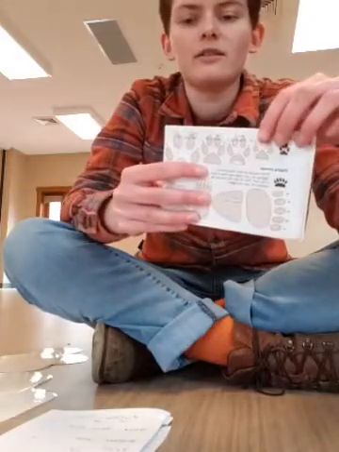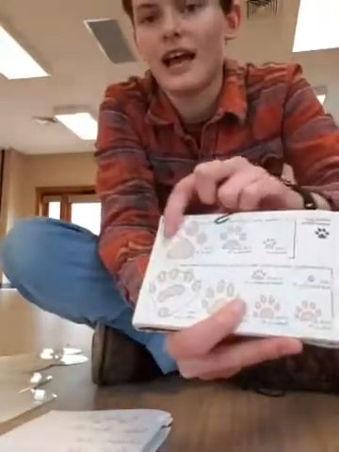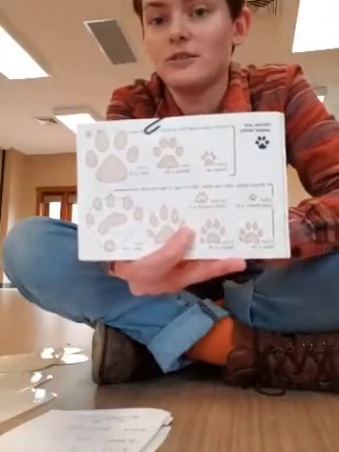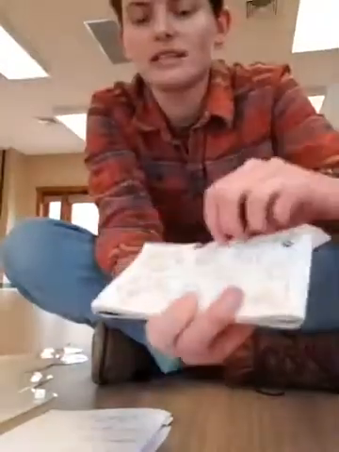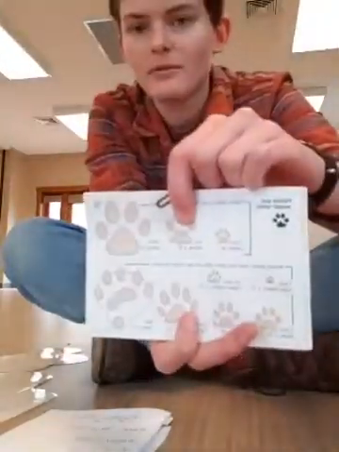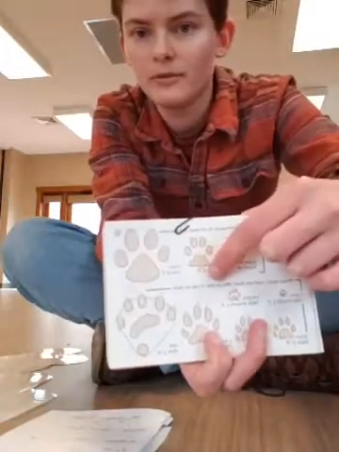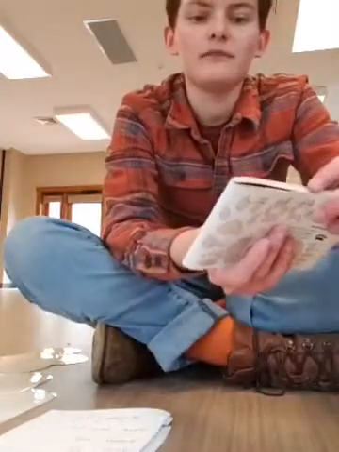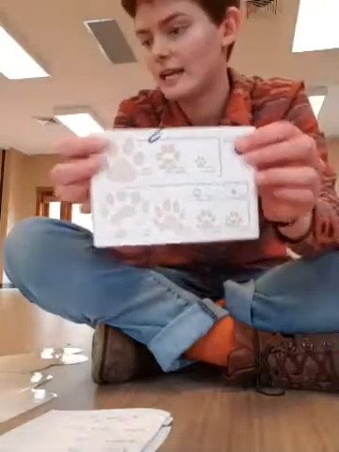Now, if I switch and look at the felines, I see that none of these have any claws. That's because cats can retract their claws and they don't have to keep them out all the time. I also see that this one does have a divot in the very top, and it also has 3 lobes on the bottom where it goes up and down, up and down. So already I'm starting to feel like this might be a feline rather than a canine.